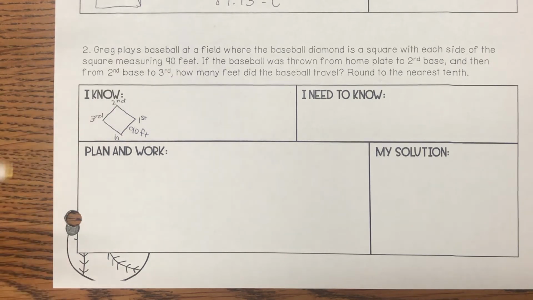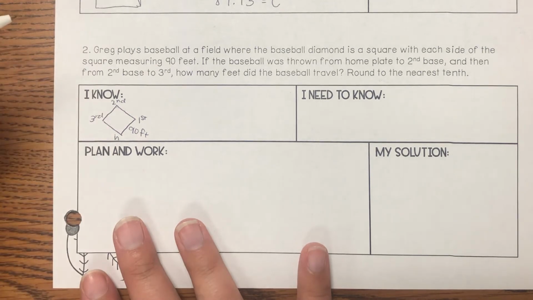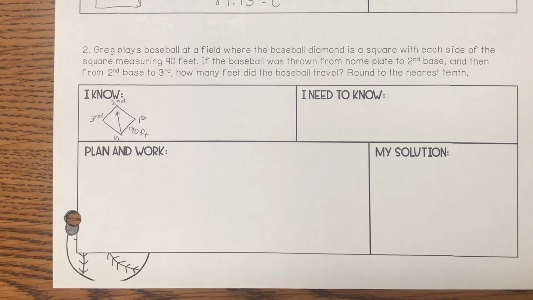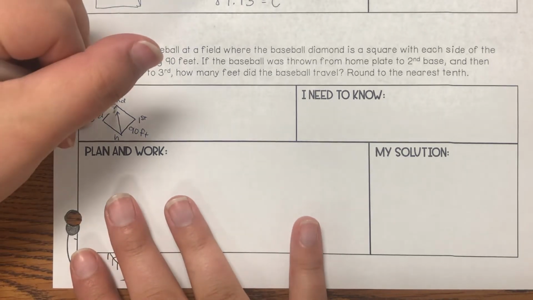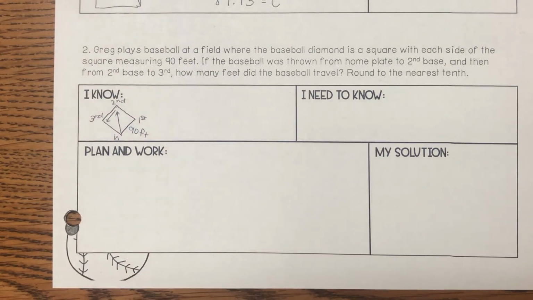Then it says the baseball was thrown from home to second base, and then from second base to third. So we didn't just throw it one time, we threw it twice. How many feet did the baseball travel?